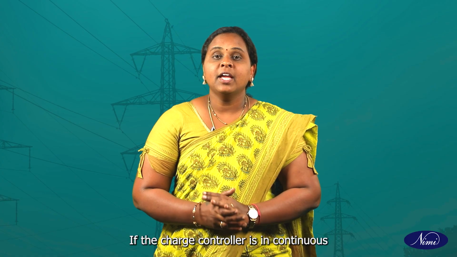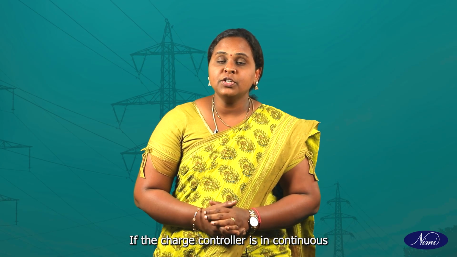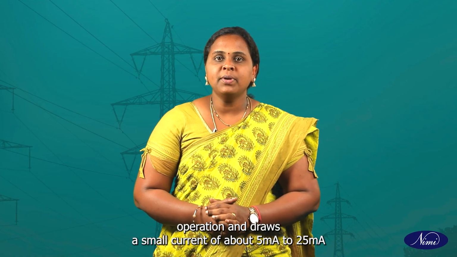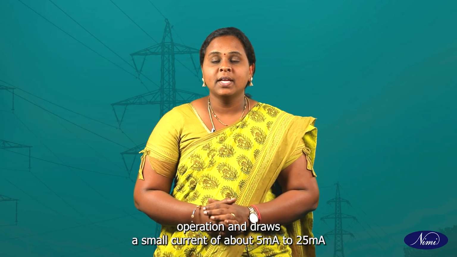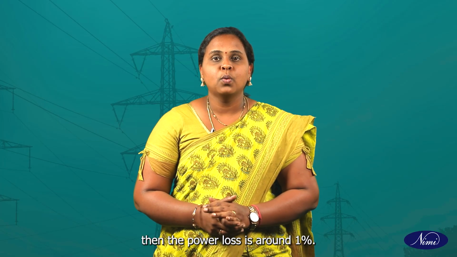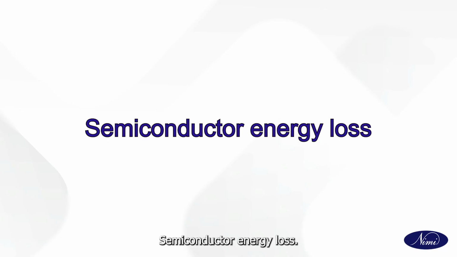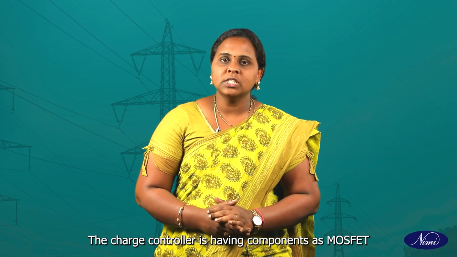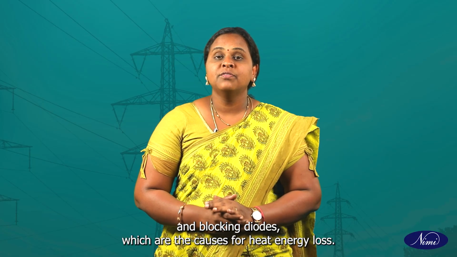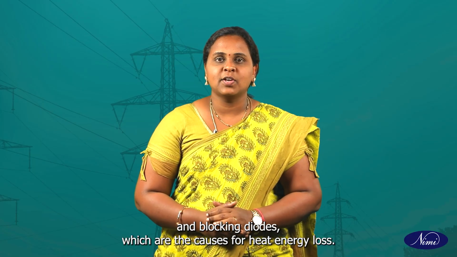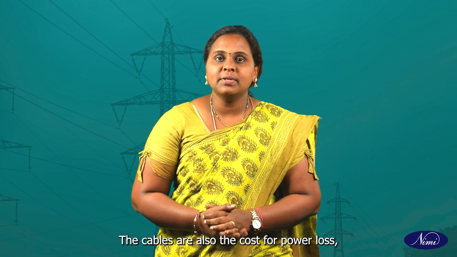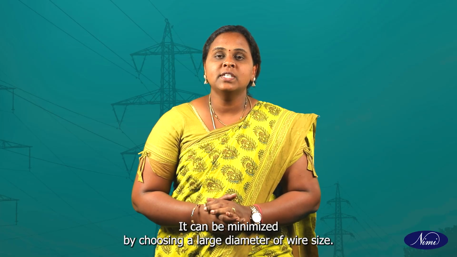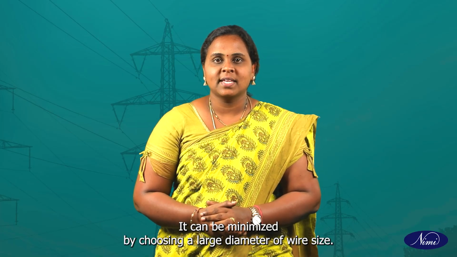Charge controller. If the charge controller is in continuous operation and draws a small current of about 5 milliamp to 25 milliamp, then the power loss is around 1%. Semiconductor energy loss. The charge controller has components such as MOSFET and blocking diodes, which are the causes for heat energy loss. Cabling loss. The cables are also a cause for power loss. It can be minimized by choosing a large diameter of wire size.